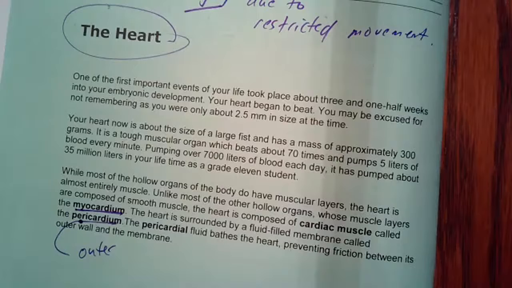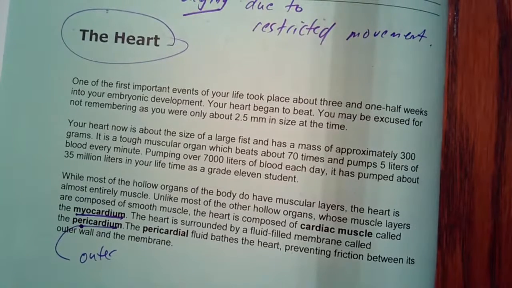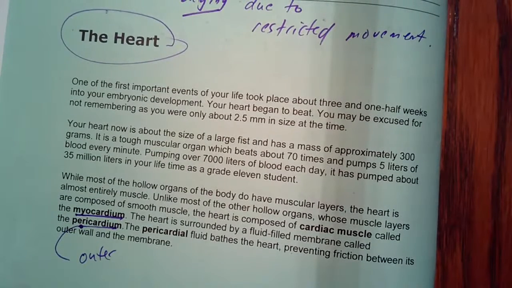Why is the pericardium filled with fluid? Well, your heart is beating all the time, so the pressure is quite high. Every time it beats, the size changes. It gets bigger, it gets smaller, and there's a lot of pressure being imposed on the wall of the heart. So the fluid bathes the heart, preventing friction between the outer wall and the membrane.